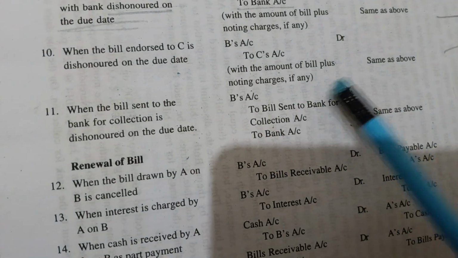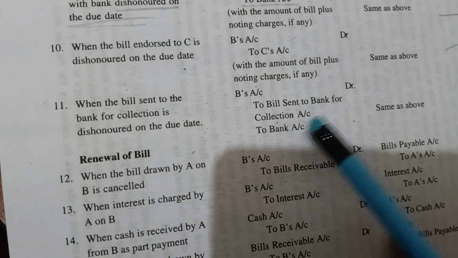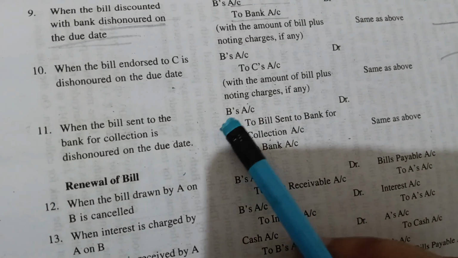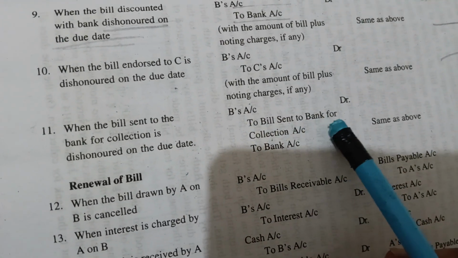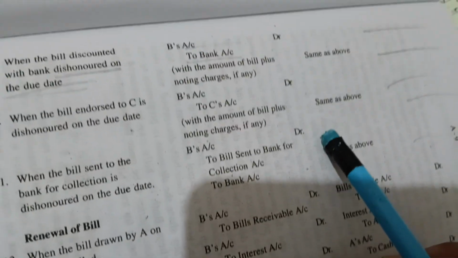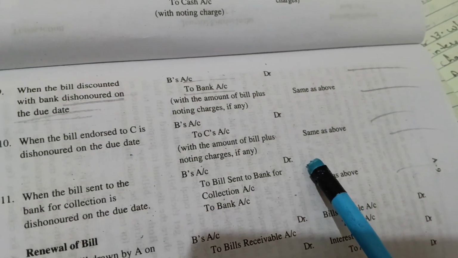So B's account debit to bill sent to bank for collection account, it is on the credit side, so not debit. B's account debit to bill sent for collection to bank, and bills payable account debit to A's account. Okay, same.